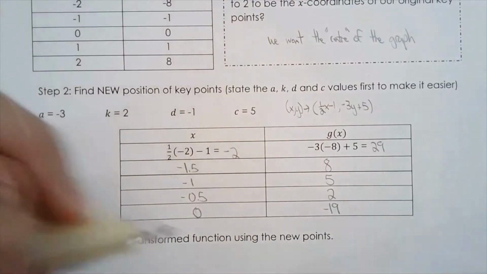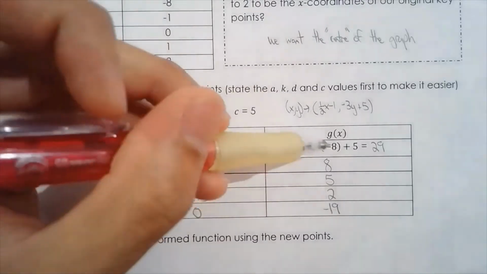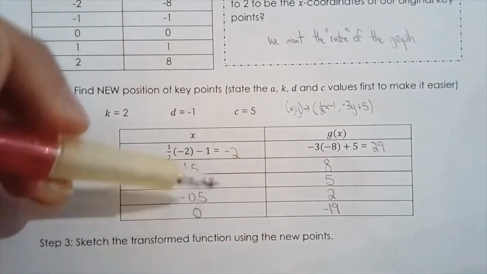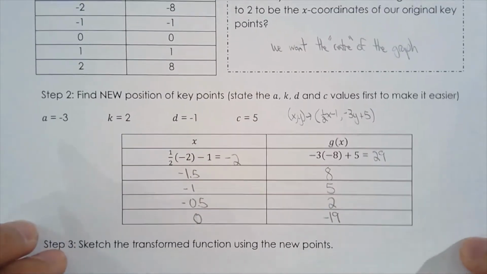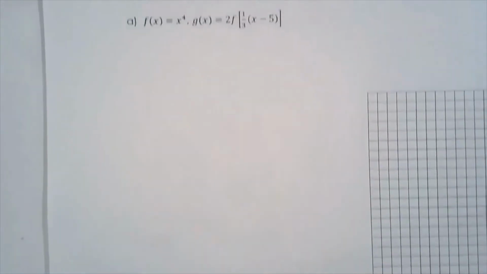All right. Later on, we're going to plot the points, and you'll see that there is point symmetry. When you plot, if the point symmetry doesn't show up, then you know you did something wrong. Anyways, these are the key points for your transformed function. Plot, plot, plot, and connect the dots. We're going to practice the plotting, so that's why I didn't give you space for that example.